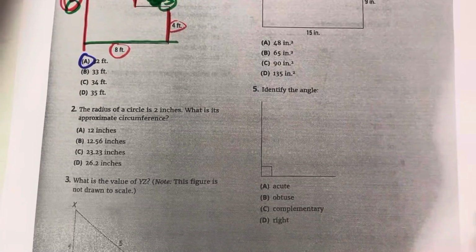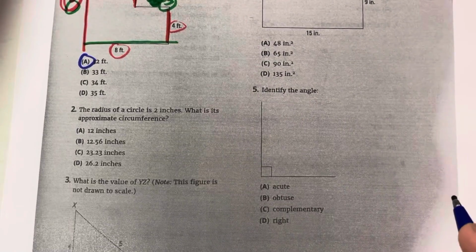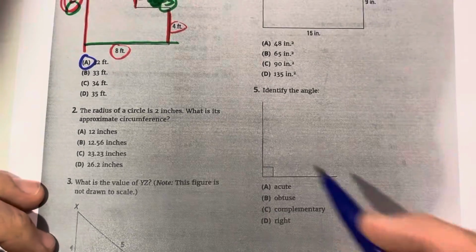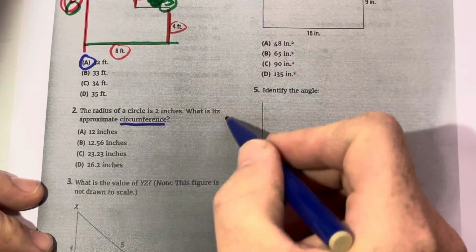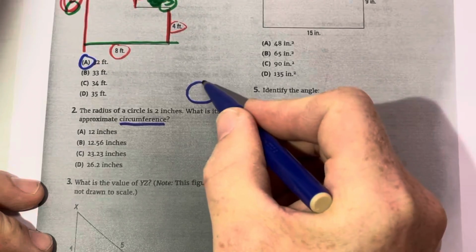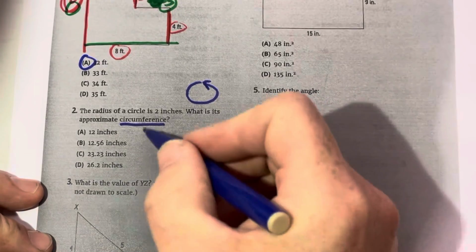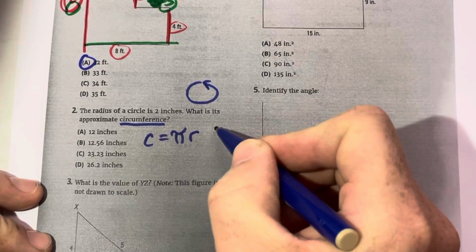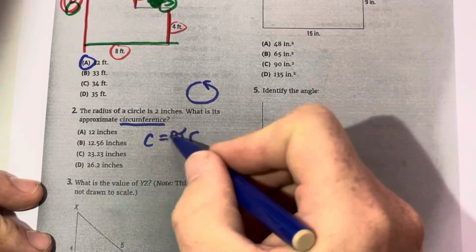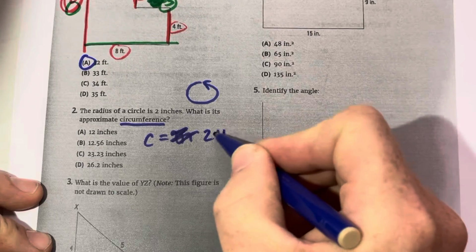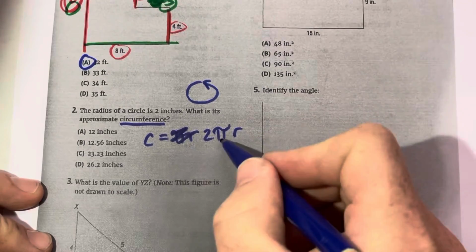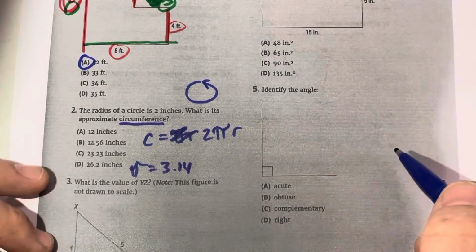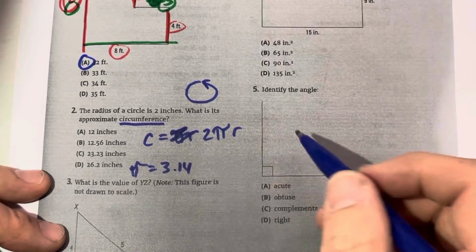Number 2, radius. This is a circle formula. The circle formula is, you got to memorize these, okay? What's the approximate circumference? Circumference is the distance all the way around the circle on the outside. So that formula is C equals pi R. I'm sorry, C equals 2 times pi times R, okay? Pi is always going to be 3.14. That's the ratio, just memorize it, all right?